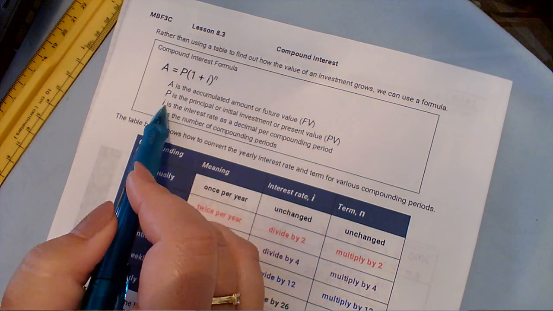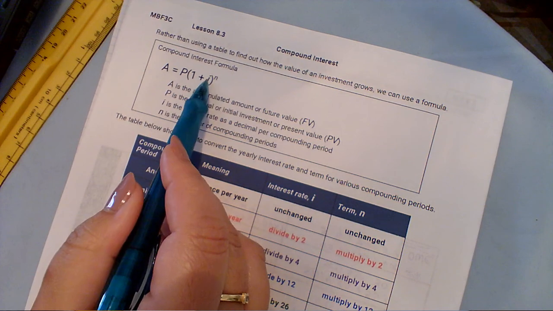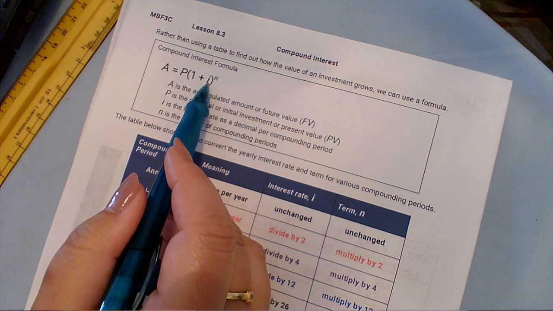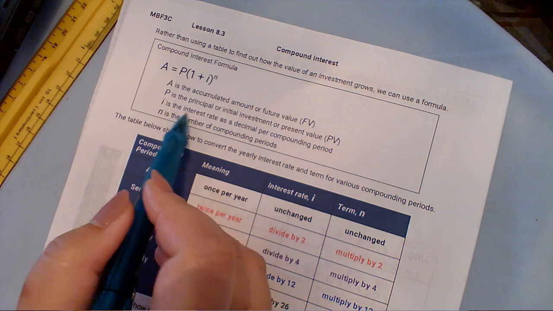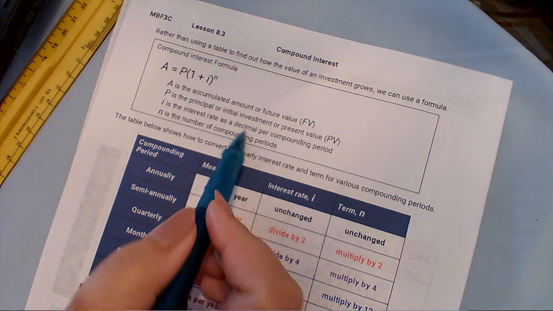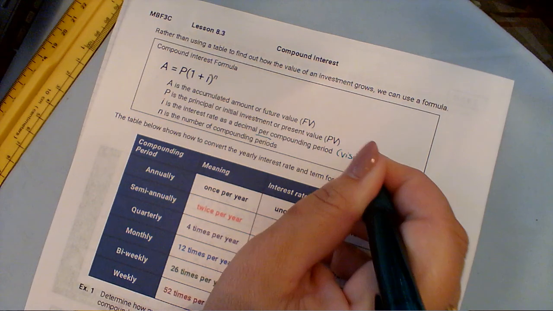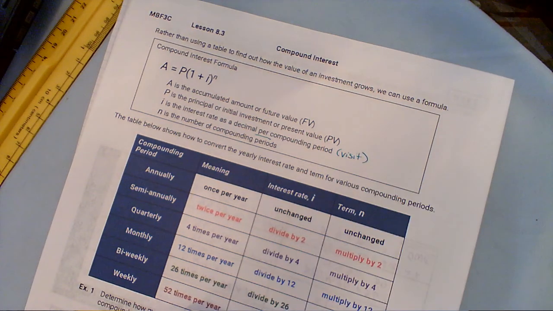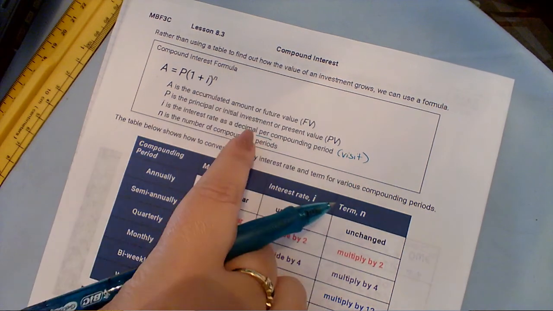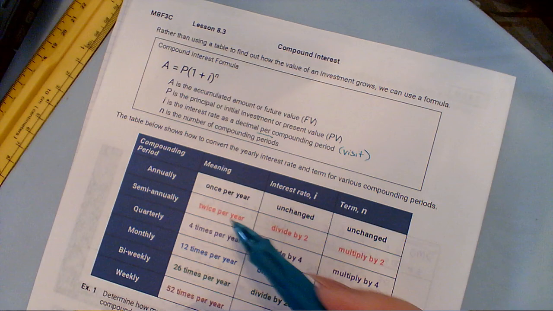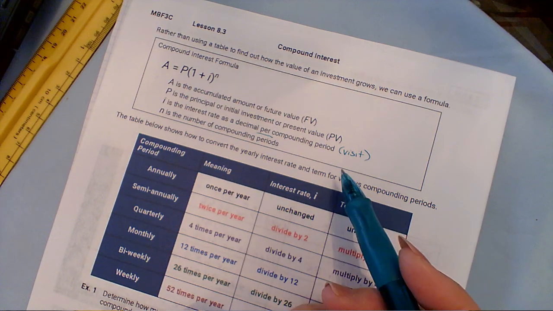I is your interest rate. So in simple interest, it was R, but here it's little i, not capital I, but little i. And little i is the interest rate, again always as a decimal, per visit. Depending on how the interest is being calculated will determine how much interest you get on that particular visit. And when I say visit again, it's the bank manager visiting your account to give you interest.